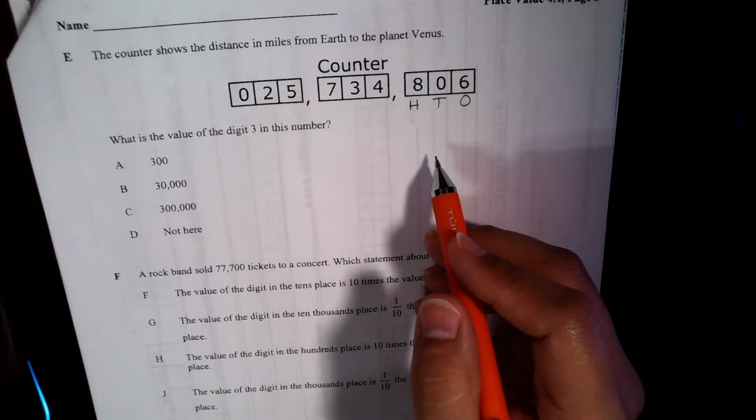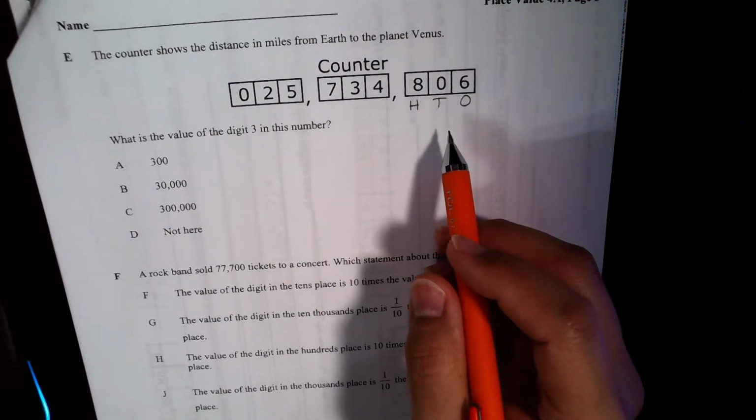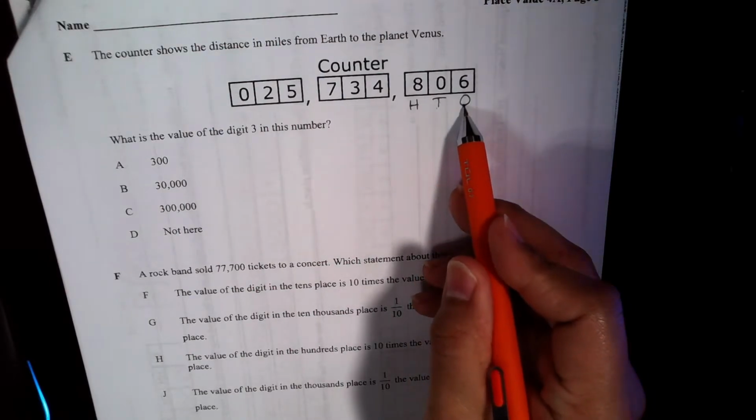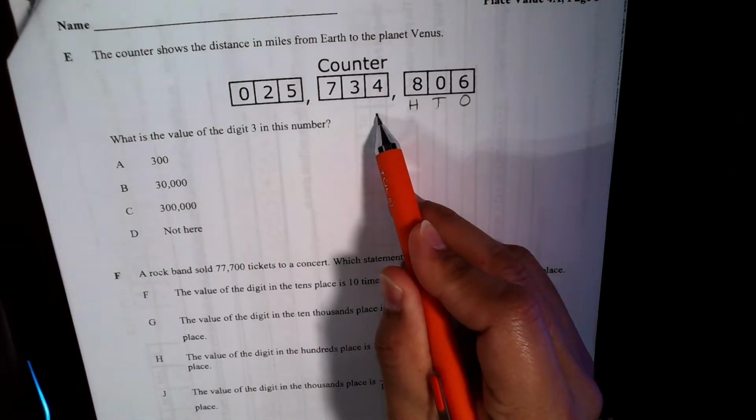Ones, tens, hundreds, and then Messiah, what's the next place value? Thousands.